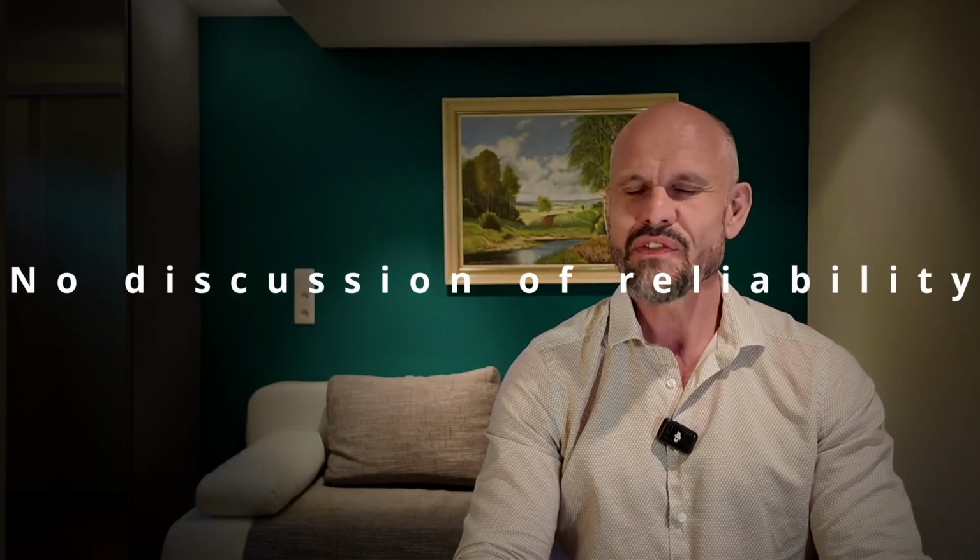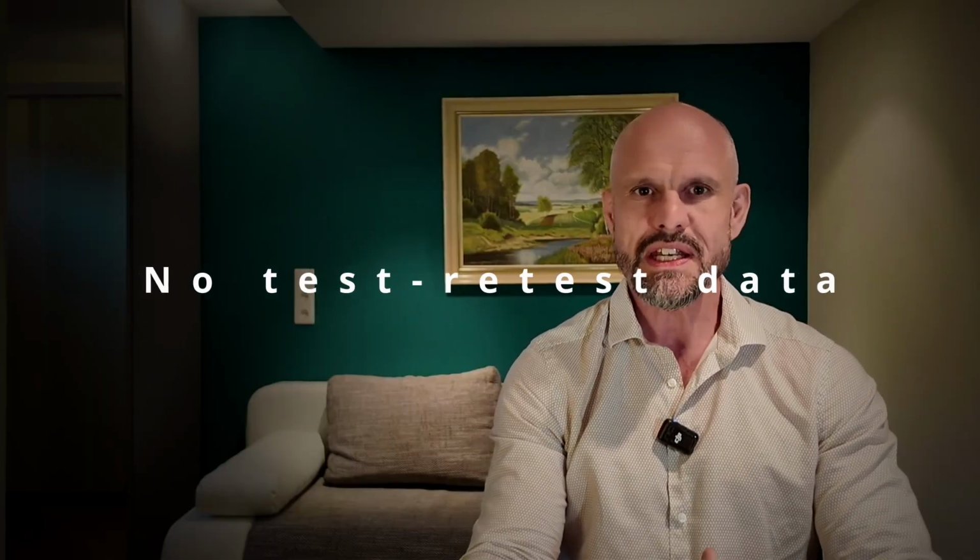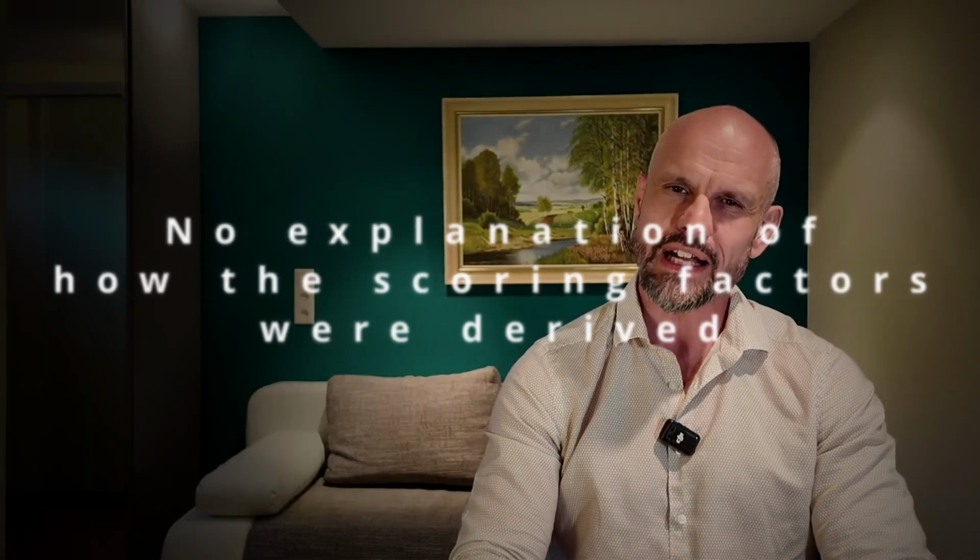The manual makes strong claims about objectivity and comparability, but it does not present scientific evidence for them. There is no discussion of validity, no discussion of reliability, no test-retest data, no measurement error, no explanation of how the scoring factors were derived, and no transparent normative database is available.